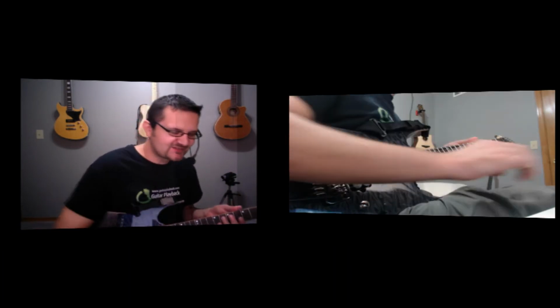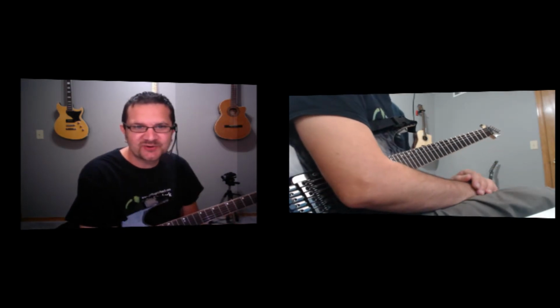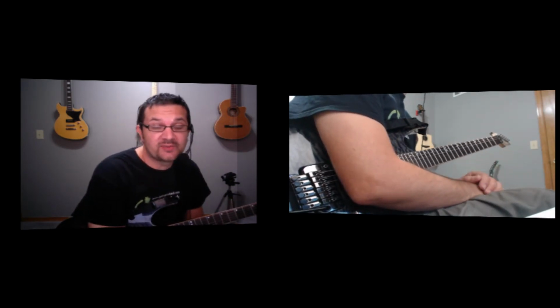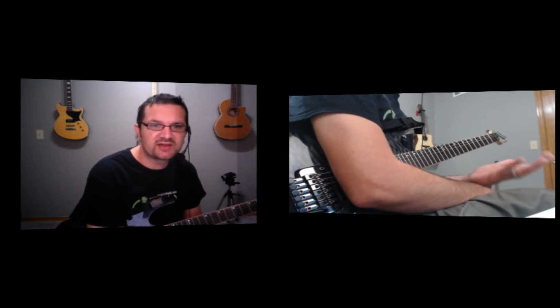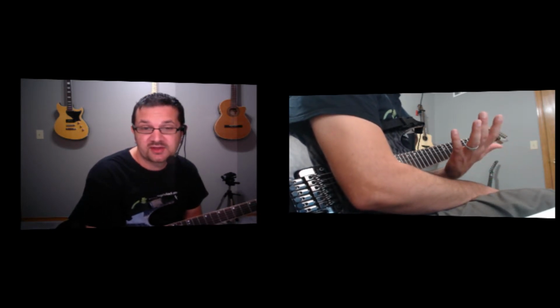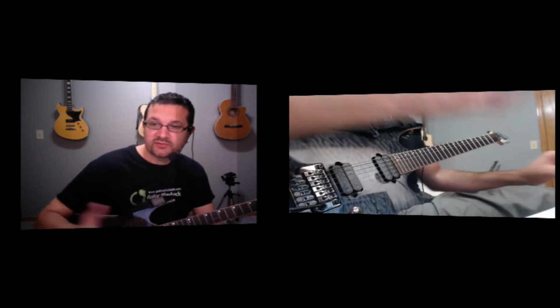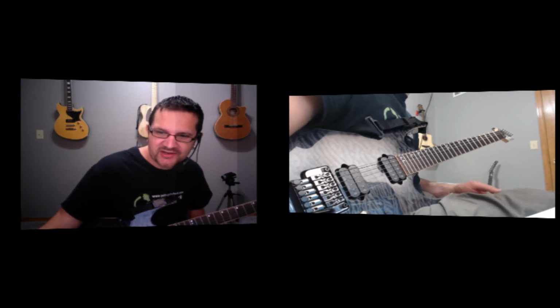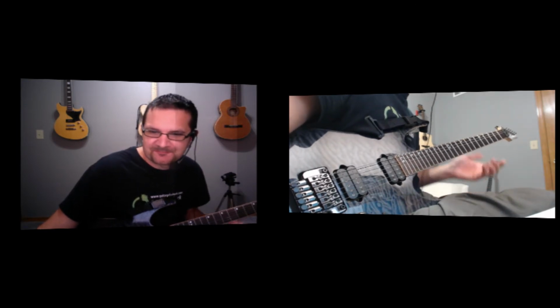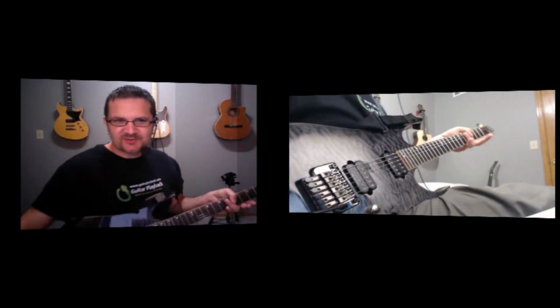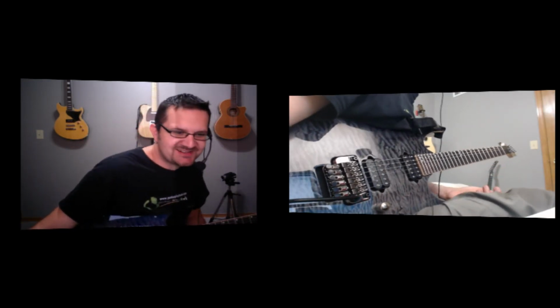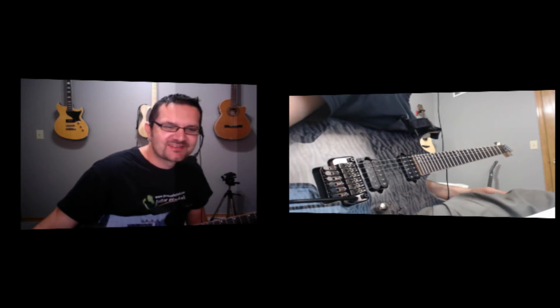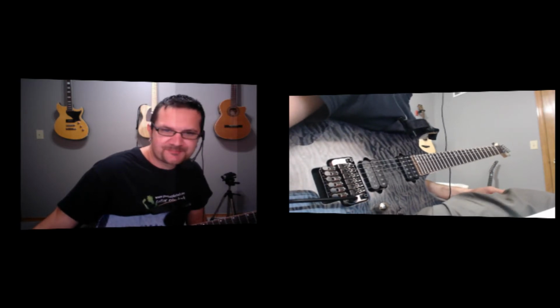The Phrygian mode has a root, a minor second, a minor third, a perfect fourth, a perfect fifth, a minor sixth, and a minor seventh. And the Aeolian has a root, major second, minor third, perfect fourth, perfect fifth, minor sixth, and minor seventh. So if you have your PDF in front of you, take a look at it. If you haven't downloaded it yet, you should download it. If you haven't opened it yet, you should open it just like I'm about to do. I'm booting up my hard drive here.